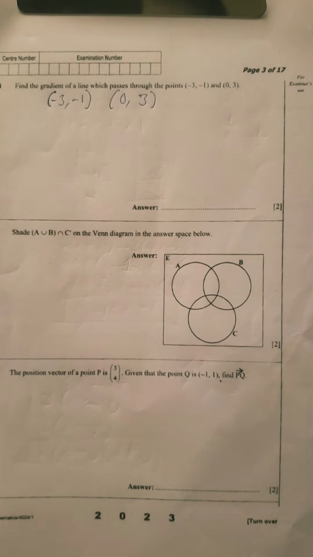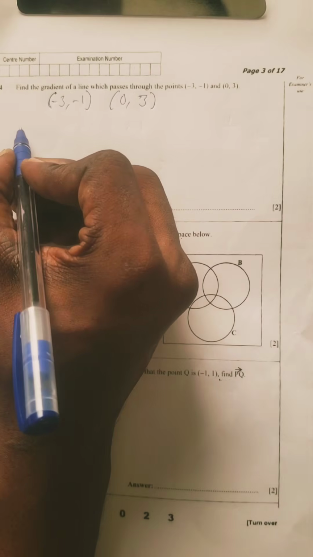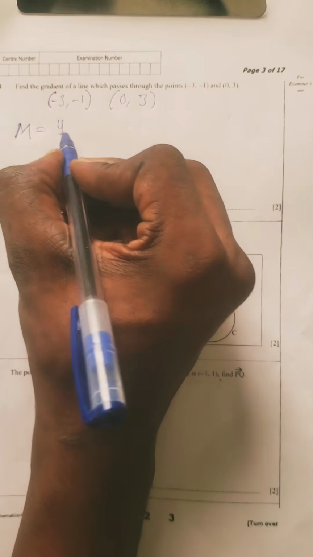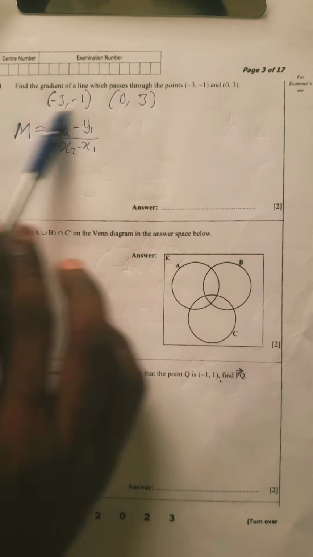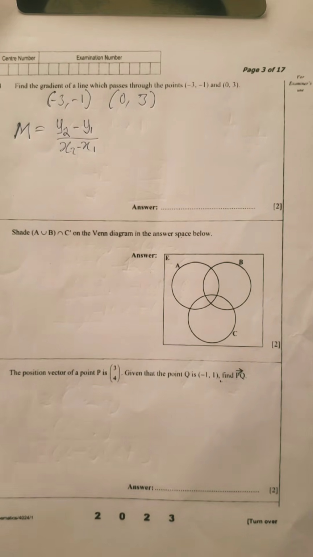When you are finding the gradient, one thing that you need to know is the formula does not change. Gradient is represented by m. You say gradient is equal to y2 minus y1 over x2 minus x1. This is the formula we use every time we are calculating gradient using the formula. Of course, you can calculate it using another way, but for the formula, this is the only formula you go with.